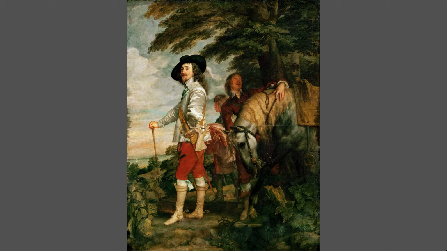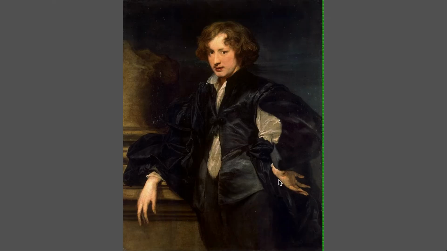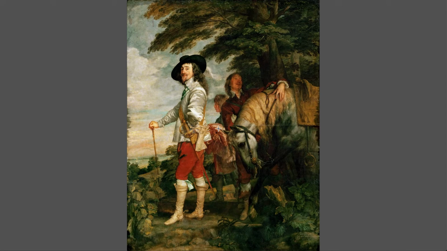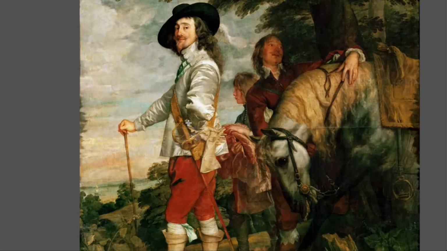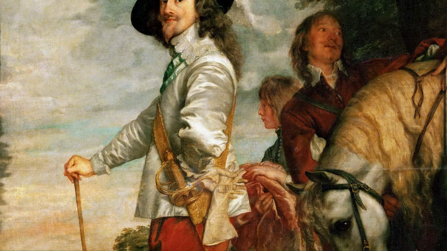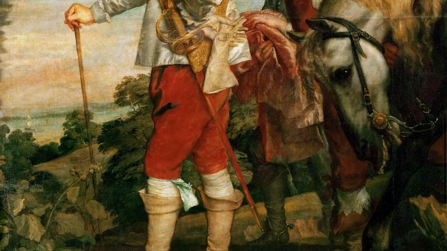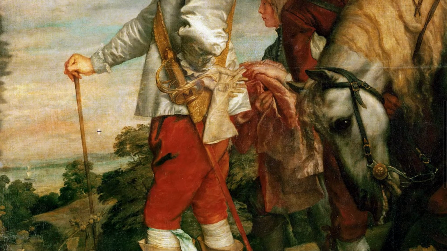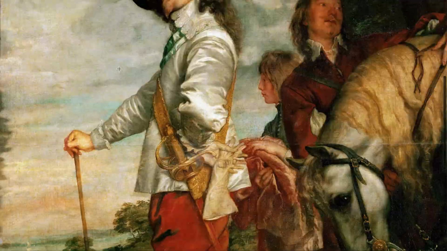Just look at his pose. His arm is akimbo. Here, like this one. When your arm is like that, it is very nonchalant. He's holding his gloves in his hand. Let's zoom in a little. He's got his sword with him, a nice rapier-looking thing. He's leaning on a walking stick. He doesn't need it, but he's out in the country.